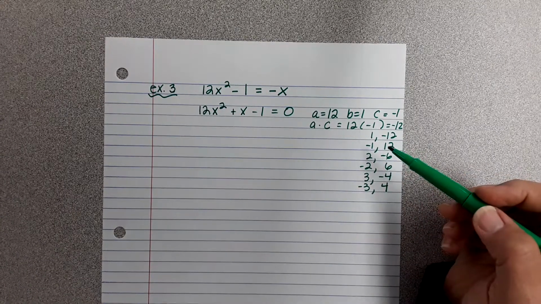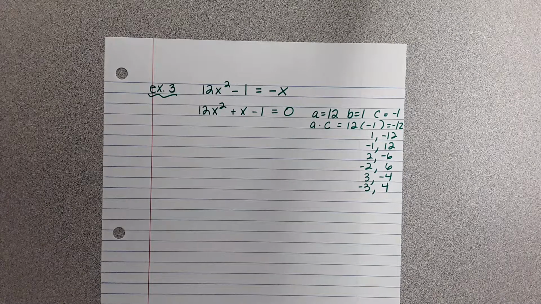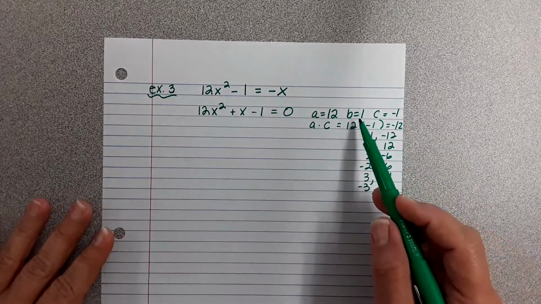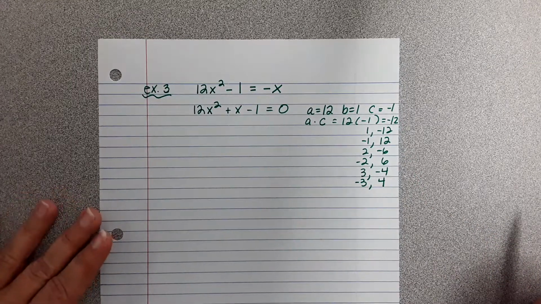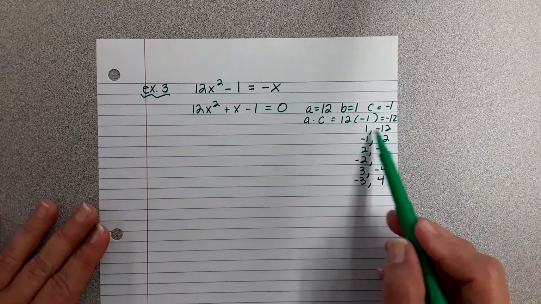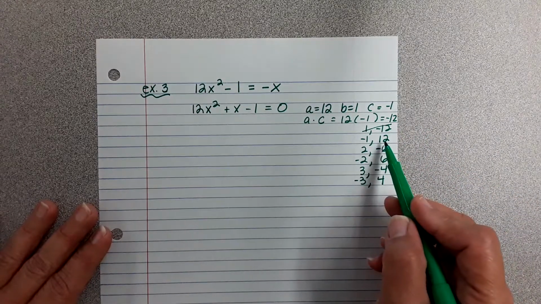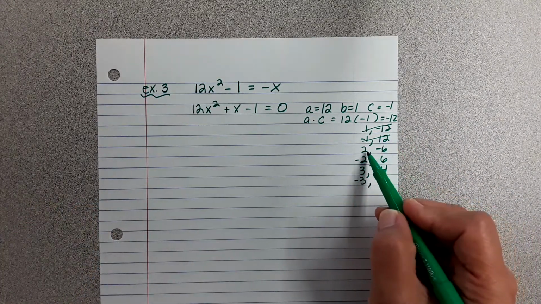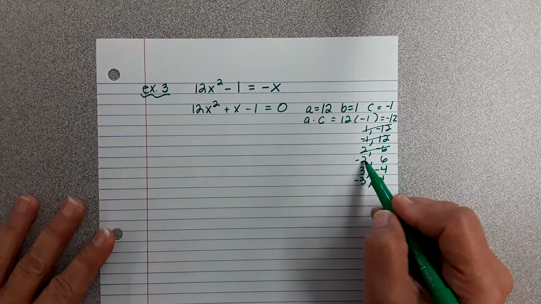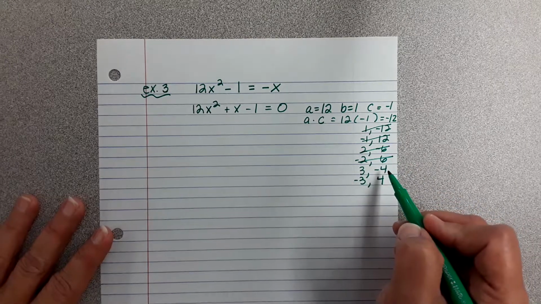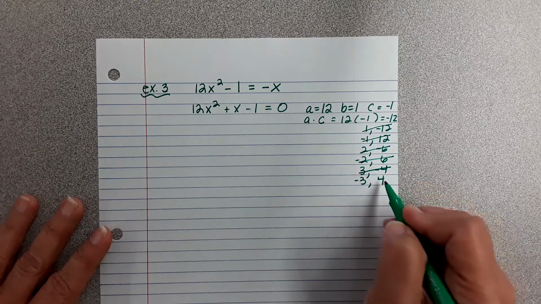And because I'm not sure which one yet, now I need the one that adds up to b. Which one adds up to b? So I'm looking for the answer that gives me positive 1. So 1 plus negative 12 gives me negative 11. Negative 1 plus 12 gives me positive 11. 2 plus negative 6 gives me negative 4. Negative 2 plus 6 gives me positive 4. 3 plus negative 4 gives me negative 1. Negative 3 plus 4 gives me positive 1.